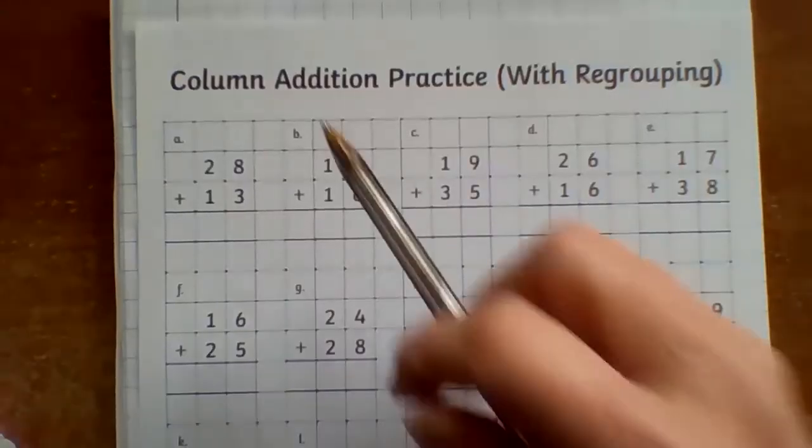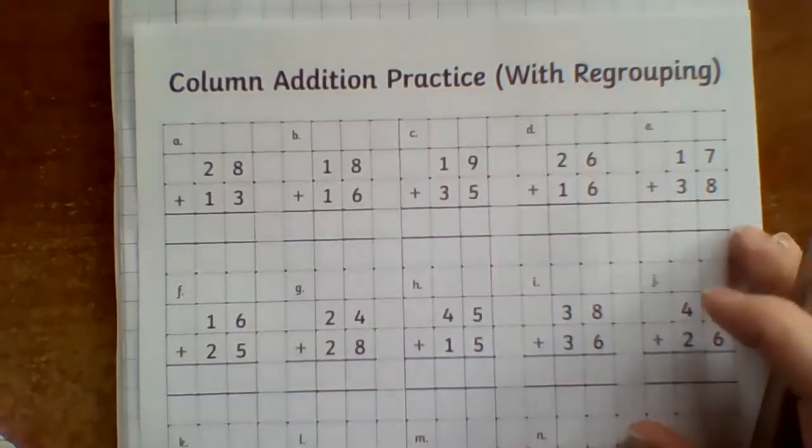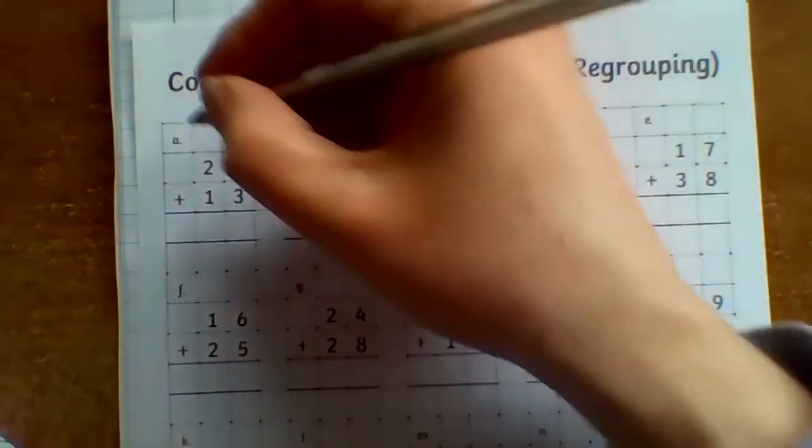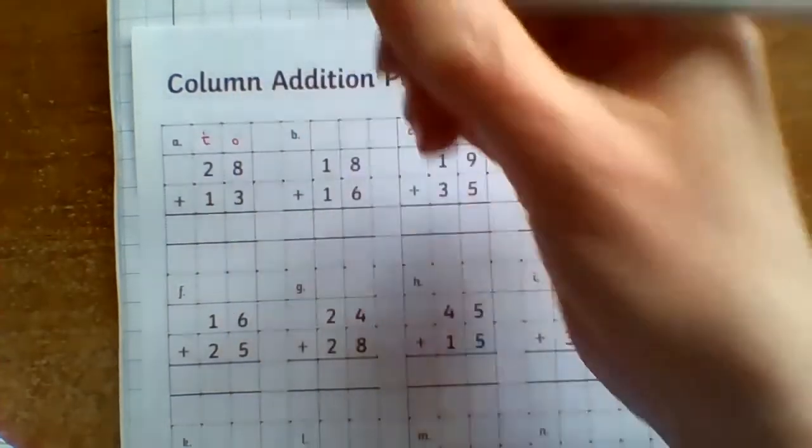Have a look at the activity we've set for you. We'll do the first few together. Have a look at where I put the 10 that I move over. I put it at the bottom. You can pause this video and rewind it as many times as you need to until you feel like you've really got it. So here's today's activity, the column addition practice with regrouping. So again, on my sum, I'm going to label my columns tens and ones.